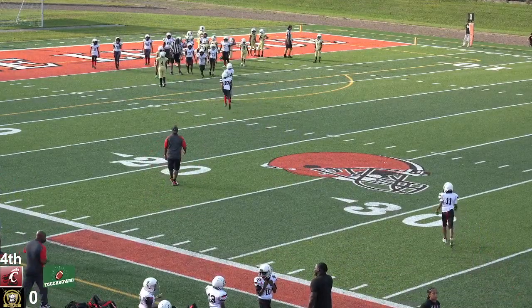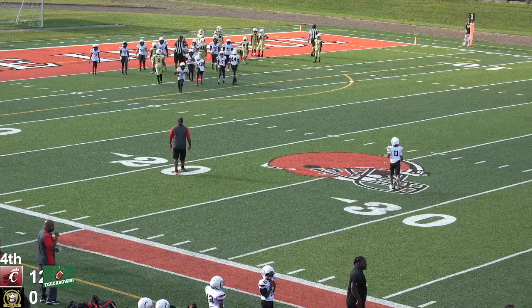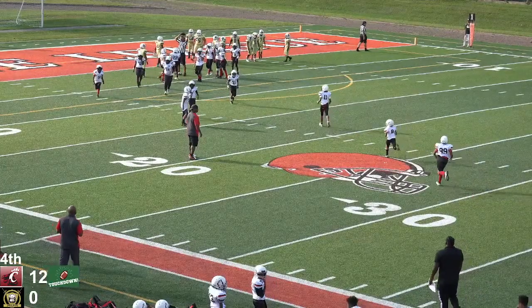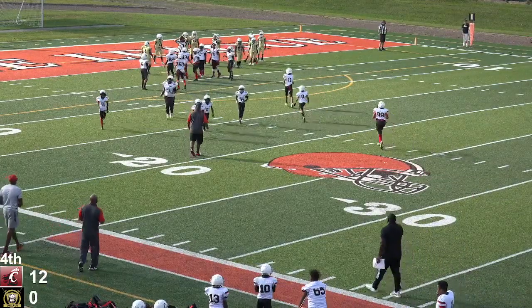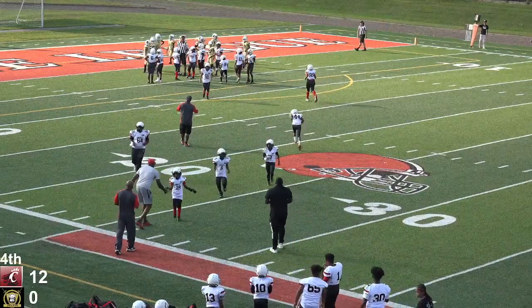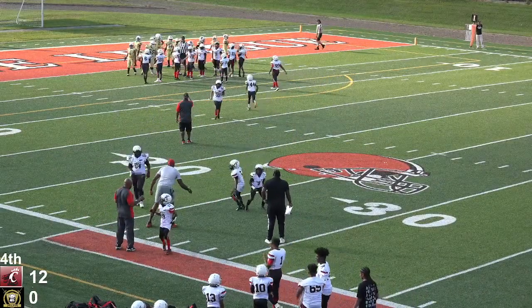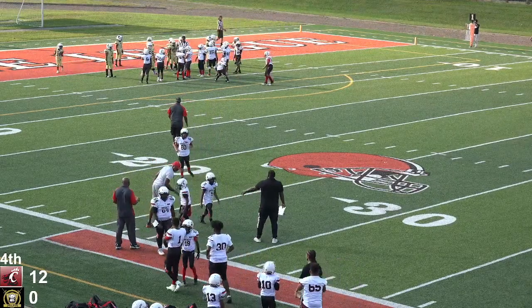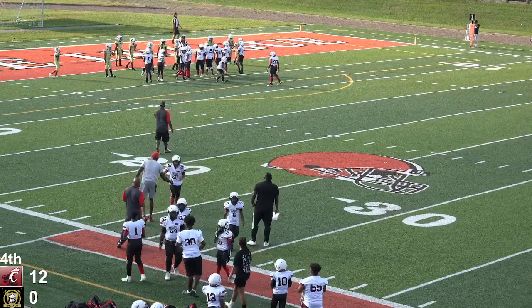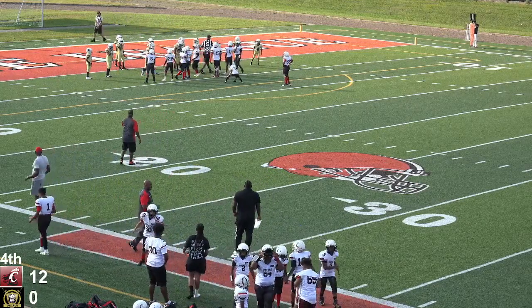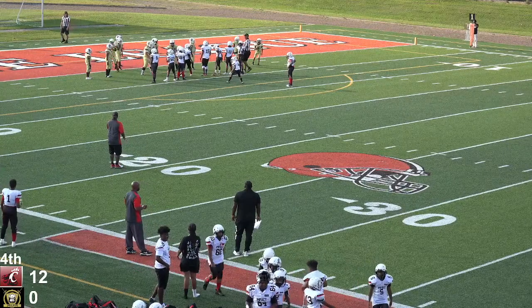Bearcats get on board again. This time, number 5, Samir Teague, gets in the end zone, and that might be the game. That might be the touchdown that puts the game on ice, unless the Bulldogs can put something together, get a quick drive, and get a stop.